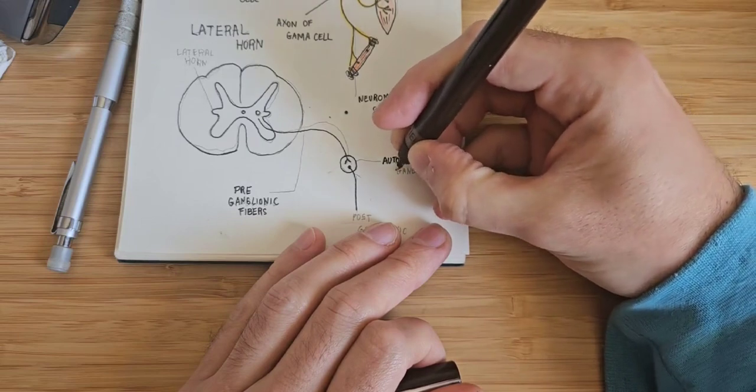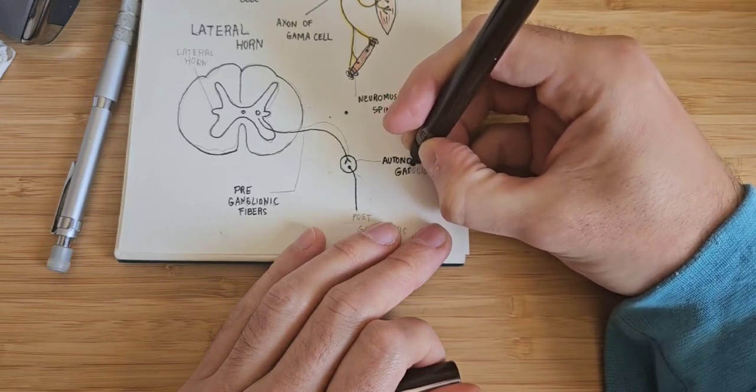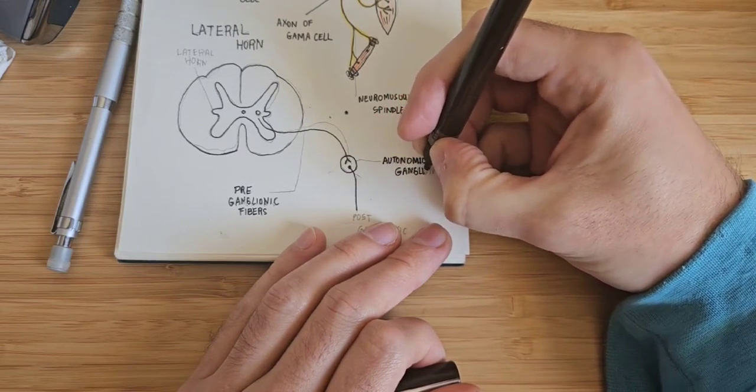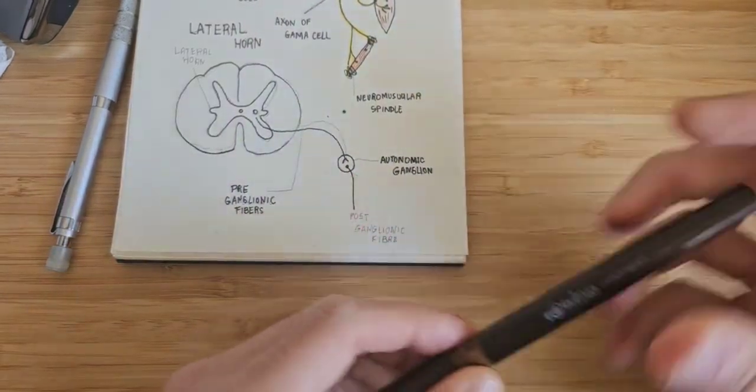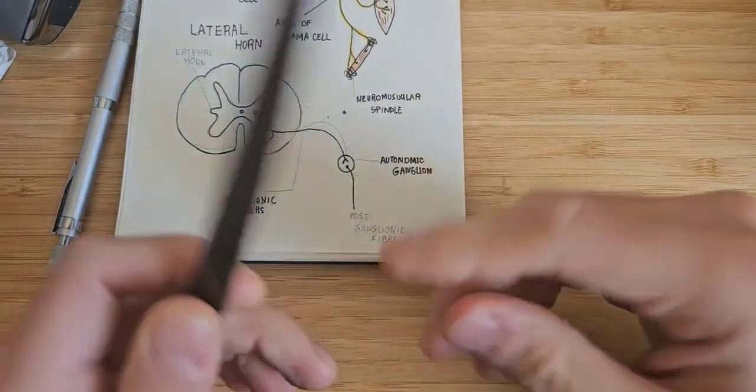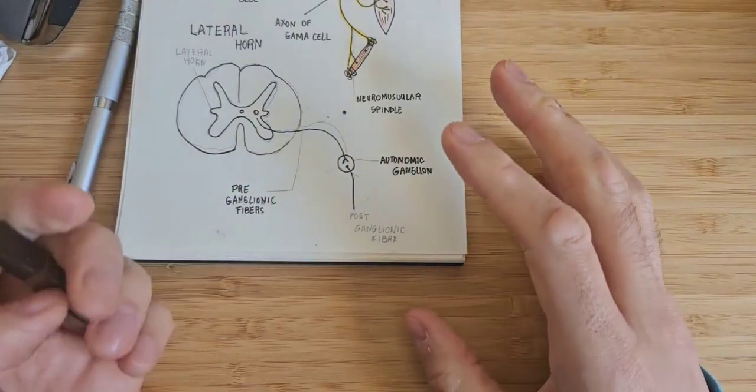Okay, so that can be either sympathetic or parasympathetic.